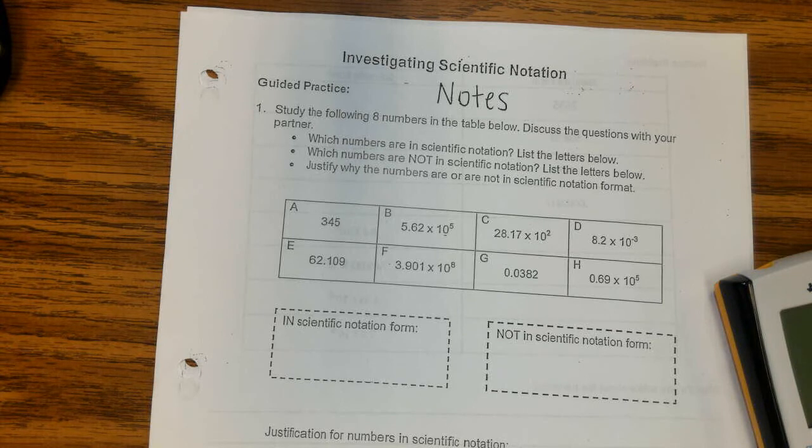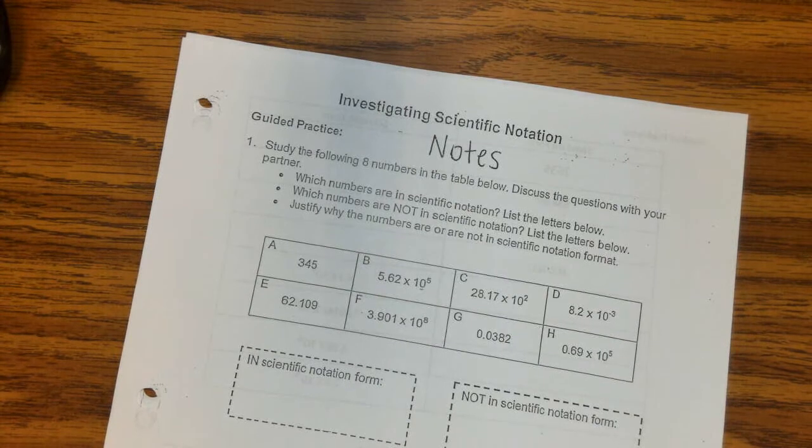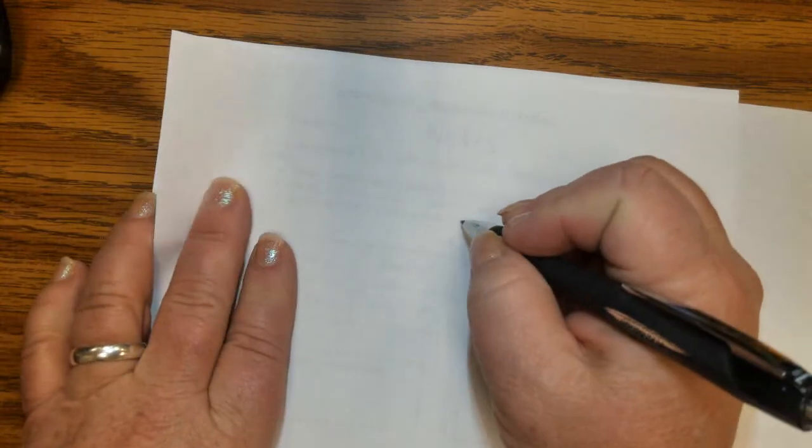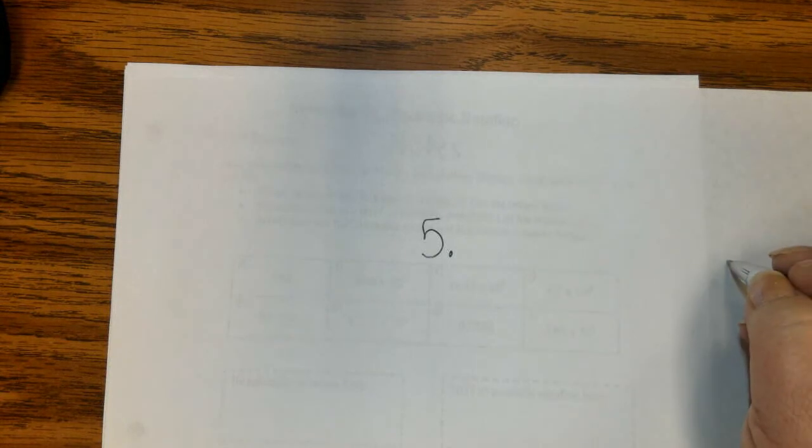So, we're going to look at these. For something to look like scientific notation, it needs to have one whole number before the decimal. Only one whole number before the decimal, and then you can have 17 numbers out here.